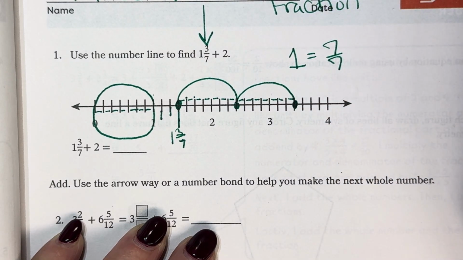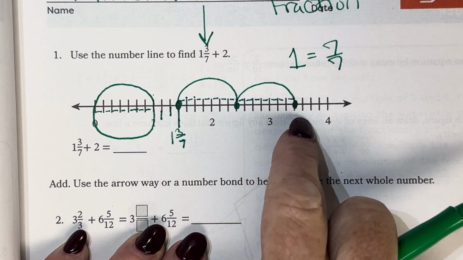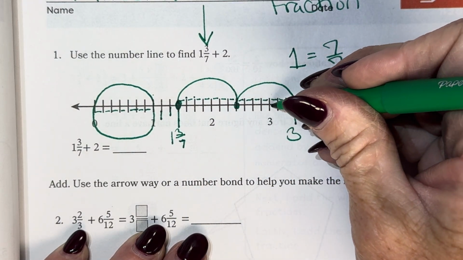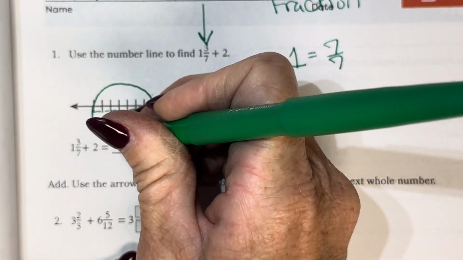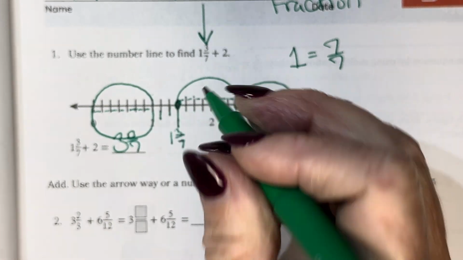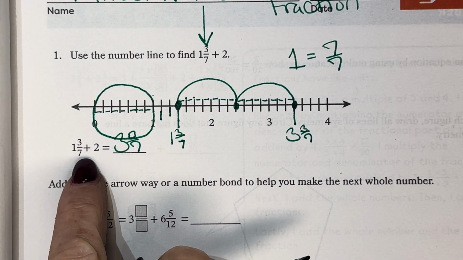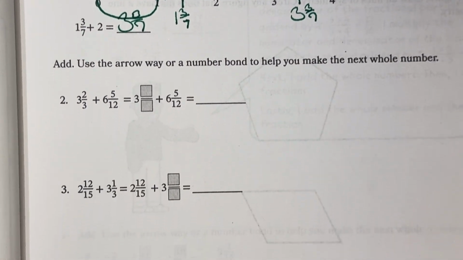That would be 2 wholes. So I started here and I added 2 wholes and I'm ending up right here, which is 3 wholes and 1, 2, 3 sevenths, which does make sense in my problem. Because if I had 1 whole and 2 wholes, I would get 3 wholes. And if I had 3 sevenths and no fraction, I would just get 3 sevenths. Okay, let's look at our next one.